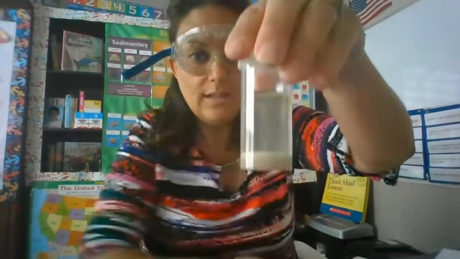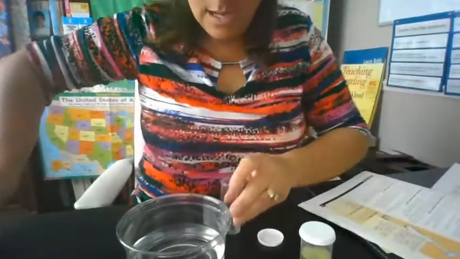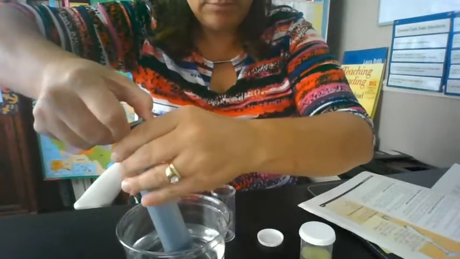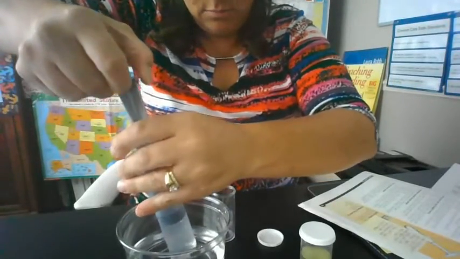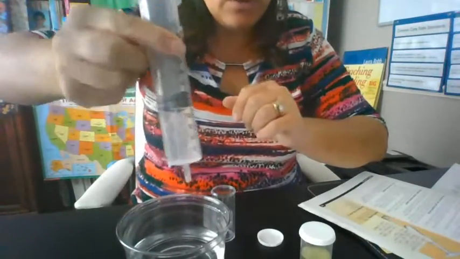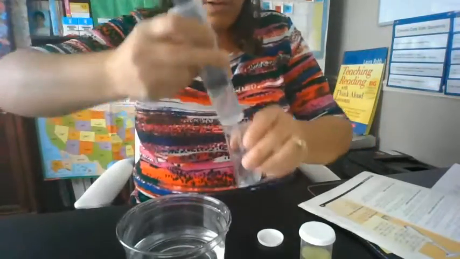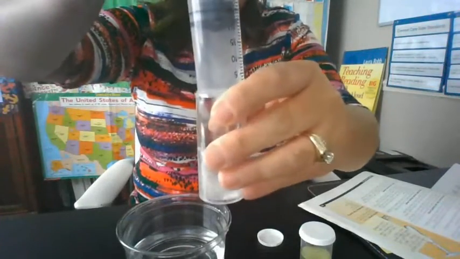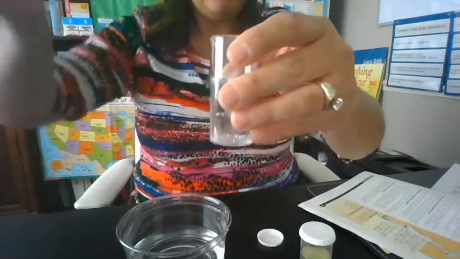Okay, so let's compare this right here to our initial 25 milliliters of water that we did the other day. Taking my syringe, I'm going to go up to 25 milliliters, just like I did the other day. See that marked 25? There we go. And I'm going to put my 25 milliliters of water right in here. I'm going to move this aside.